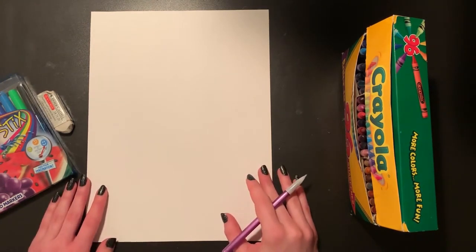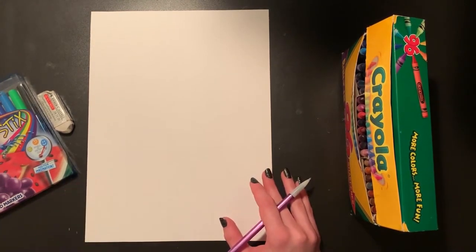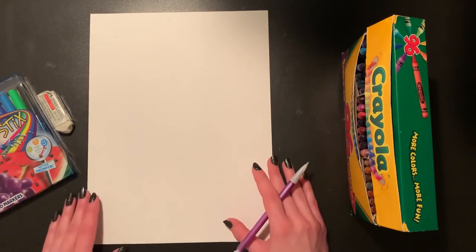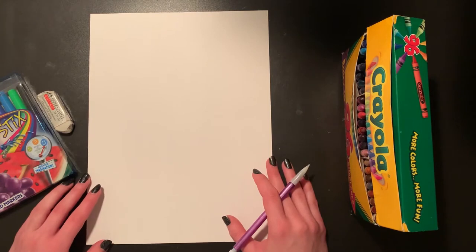Now in art, we can create texture a couple different ways. And one of the ways that we can show texture is by using repeating lines and shapes to make patterns and designs. So if we're just creating a drawing and we want it to look hairy, we can draw our lines a specific way to make it look like there is fur. If we want something to look scaly or bumpy, we can also repeat other kinds of lines to show that kind of texture too. So today we're going to create our own texture monster.